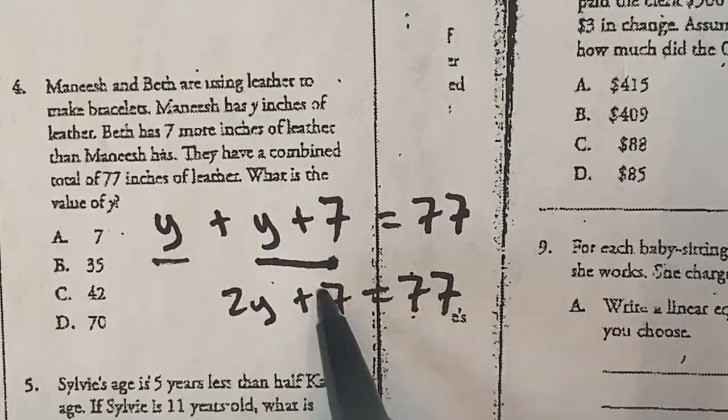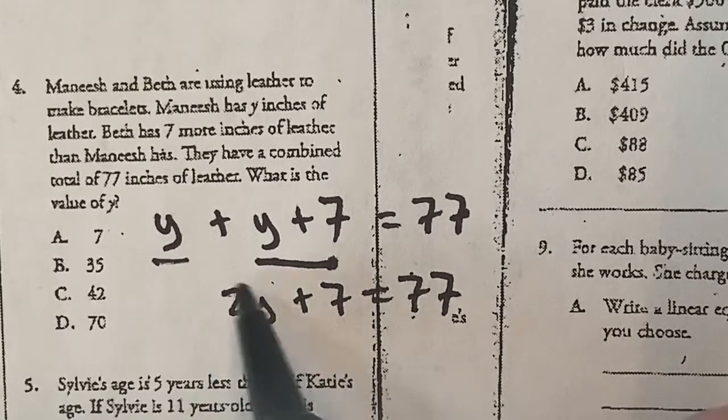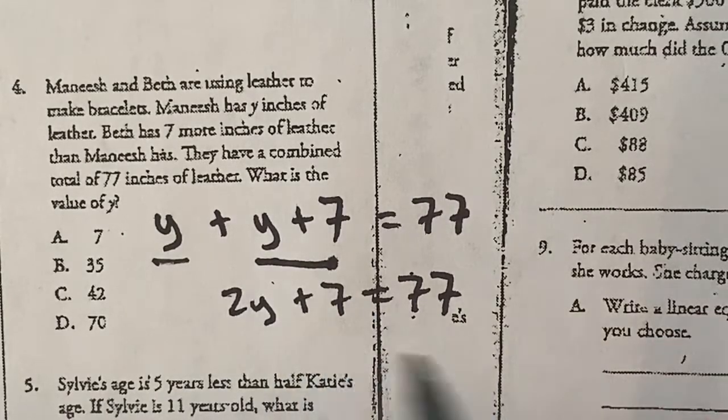So remember, you want to deal with this plus 7 first, so you can do the opposite. So you would minus 7. And then you have 2 times Y. And so then after you minus your 7, you're going to divide both sides by 2 and then find the correct answer.